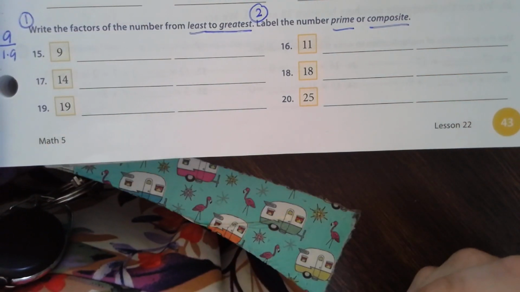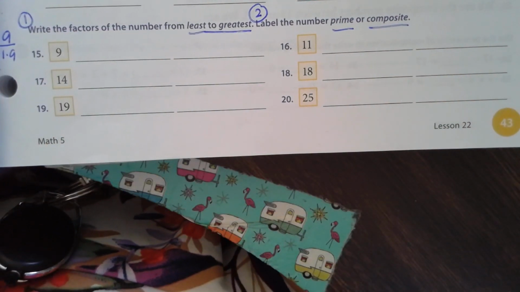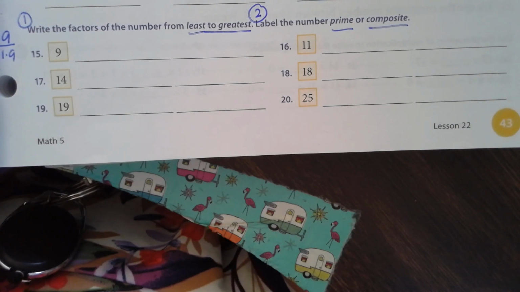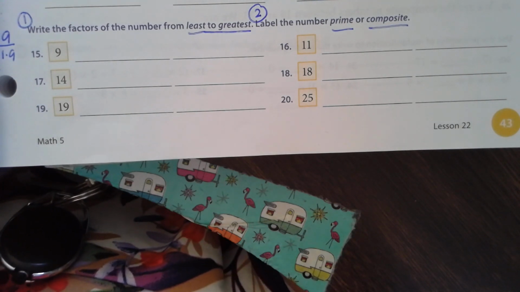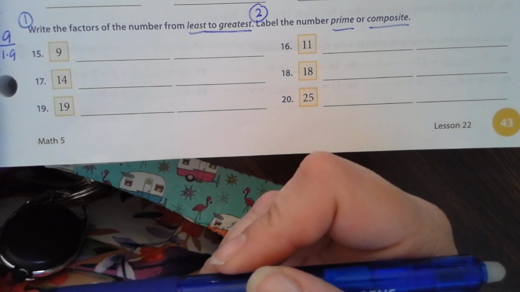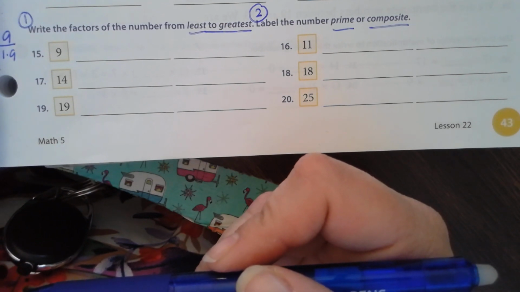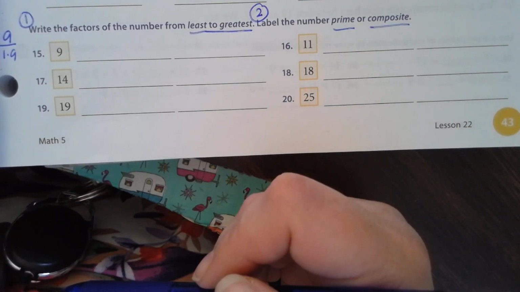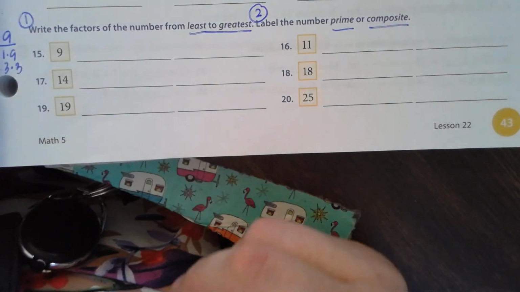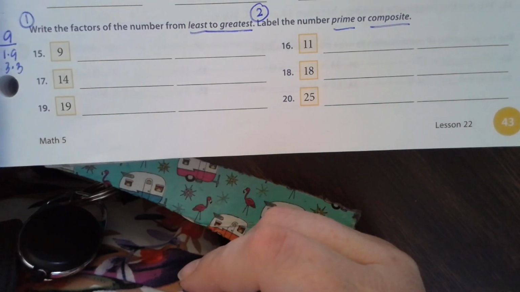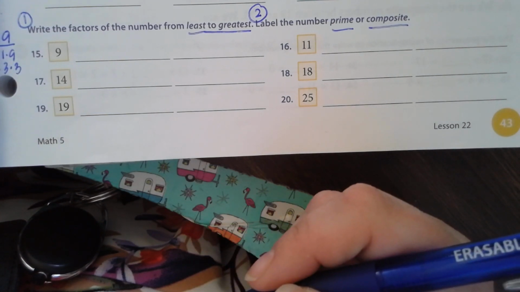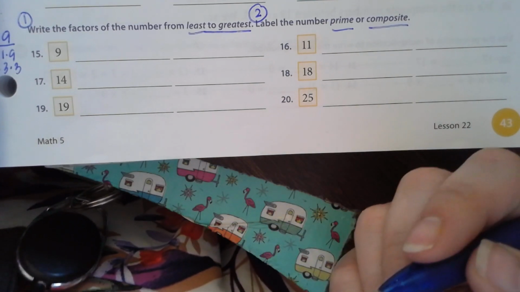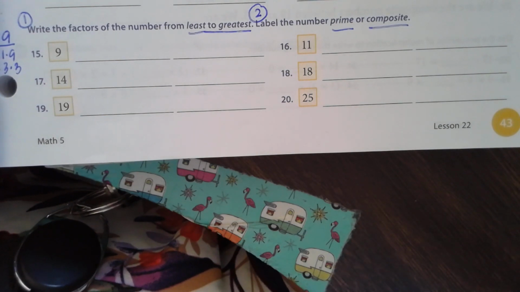I mean, we've been doing this, right? This is what I'm talking about. You're going to have to actually work out the factors for some of these. 2 will not go into 9 because 9 is odd. Will 3 go into 9? Yes. It will. So I've got 3 times 3. 4 will not go in. 5 is a no. And then we know we're pretty much done, right? Nothing else is going to go into 9 because they're too big. Is everybody with me?